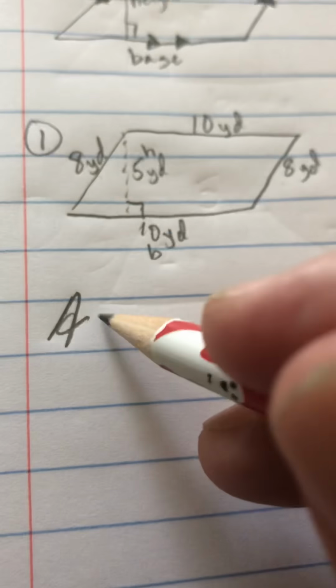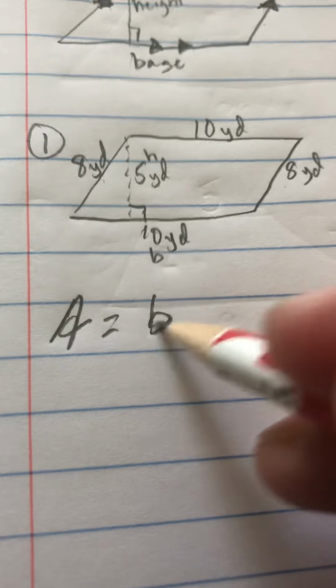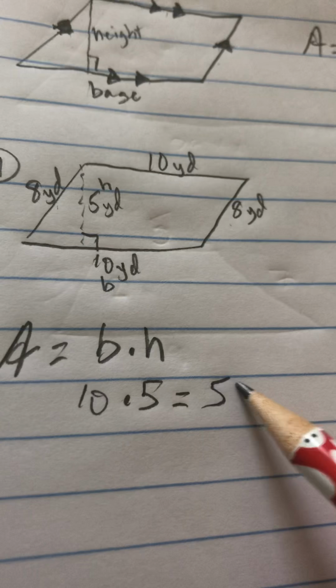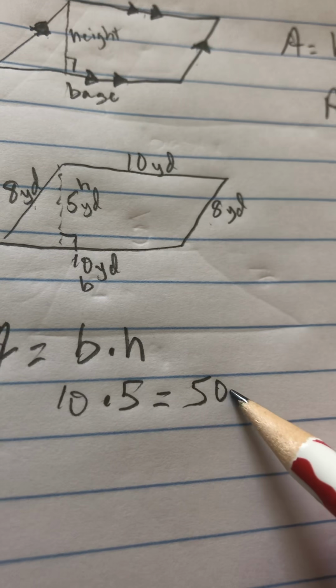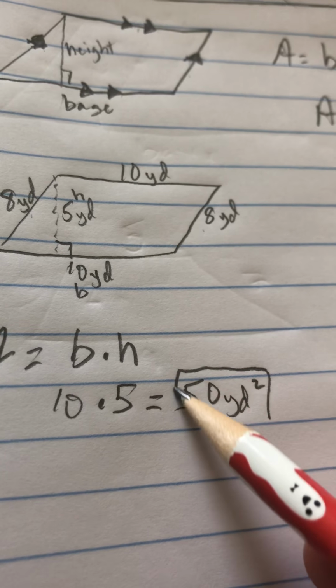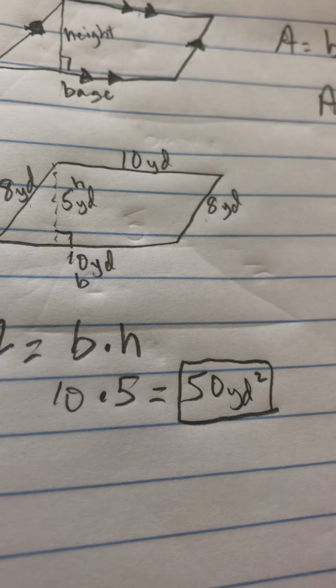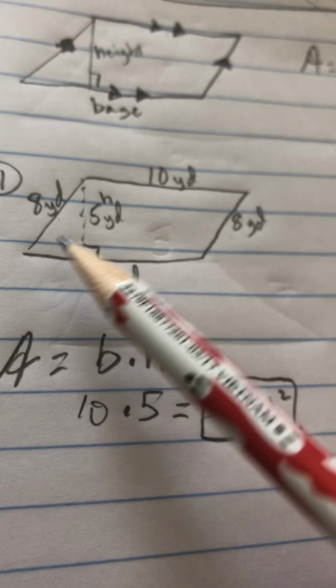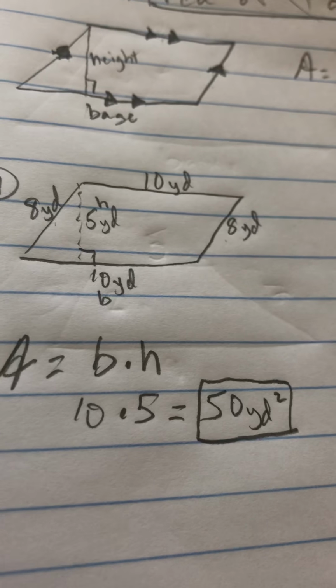Alright, so area equals base times height. Just plug in your numbers. The base is 10, multiplied with the height is 5. That makes, on your calculator or in your head, 50 yards squared, because if you're multiplying two things to figure out area, you square it. That is your area of this entire shape.